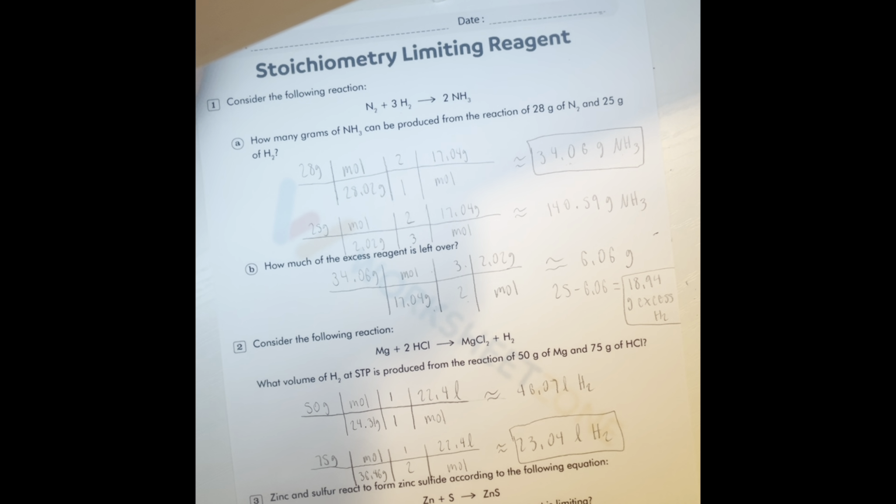That, however, we are not done. I want to clarify, we are not done. That is not our answer. That's how much was used by the reaction. However, this is not our answer because we started with 25 grams of H2. This is how much was used. We're going to subtract 6.06 from 25 and get 18.94 grams of excess H2.